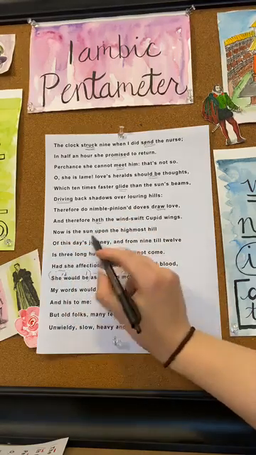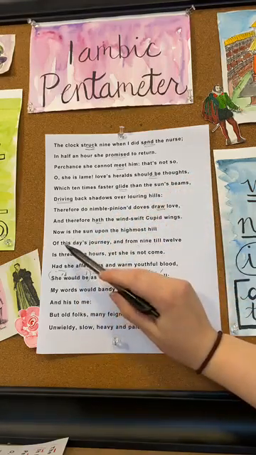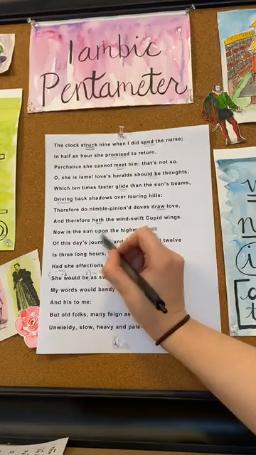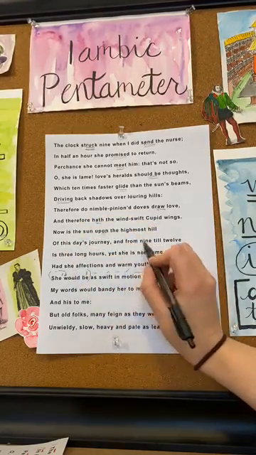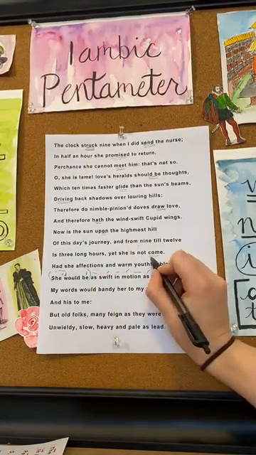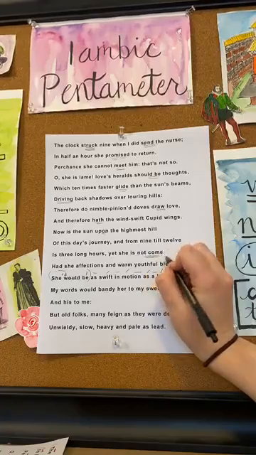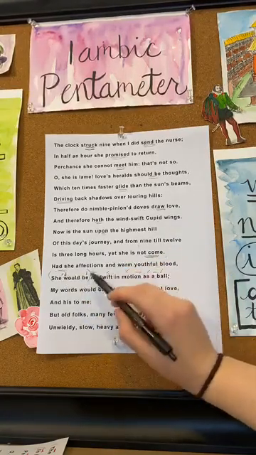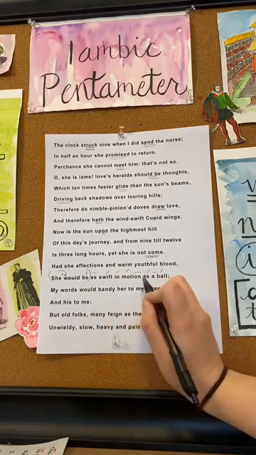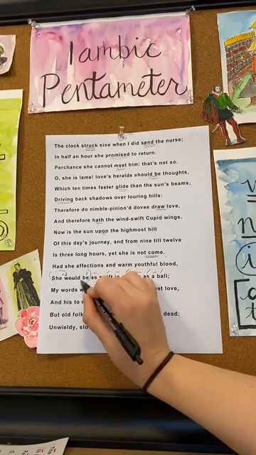Okay. Now is the sun upon the highmost hill. There isn't really an important verb there, other than the sun is where it is on the hill, which is important, of this day's journey, and from nine till twelve is three long hours, yet she is not come. So we'll just say she hasn't done this thing. She's not come. Had she affections and warm youthful blood, she'd be as swift in motion as a ball. So to be, she'd be.